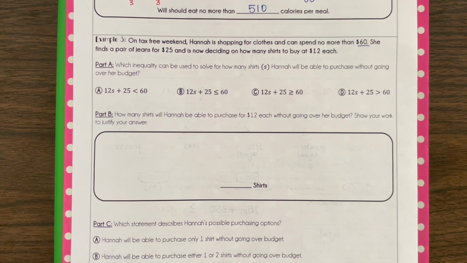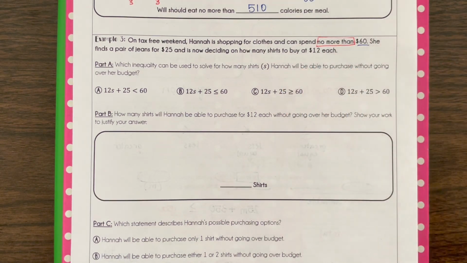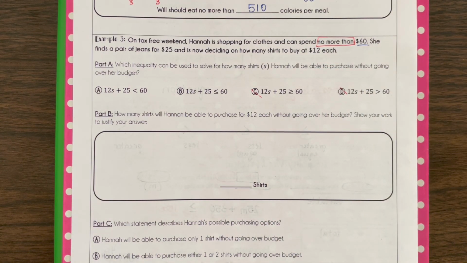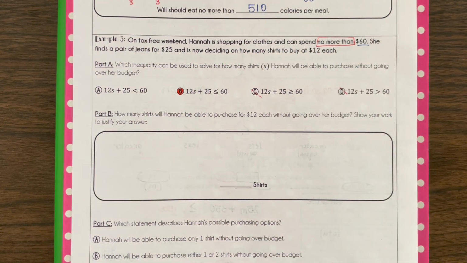So we need to focus on our inequality symbol. It says she can spend no more than $60. And if it says no more than, she cannot spend $61. She cannot spend $60 and 1 penny. She cannot spend $70. So that means it has to be less than for the symbol. So we can automatically rule out C and D. However, thinking if she had $60, could she spend exactly $60? Yes, she could. So that means we would have the equal to. So it has to be letter B.